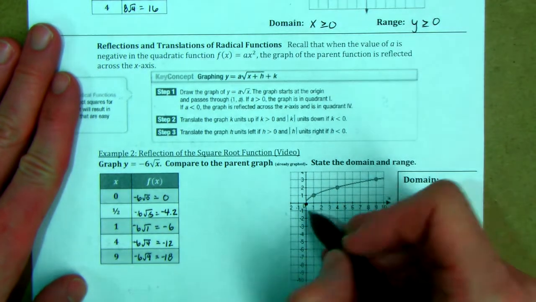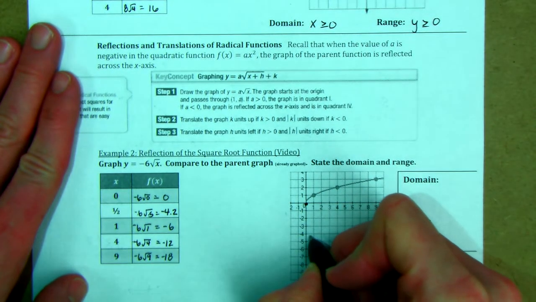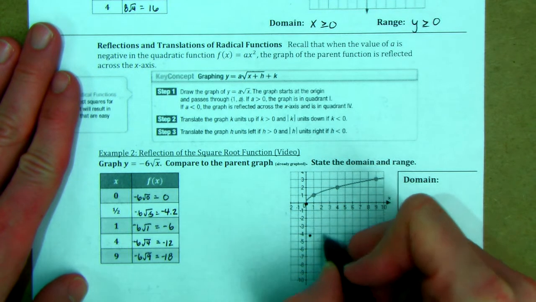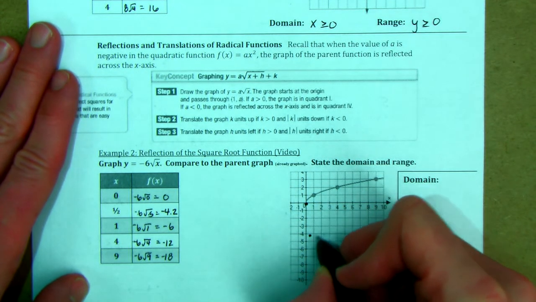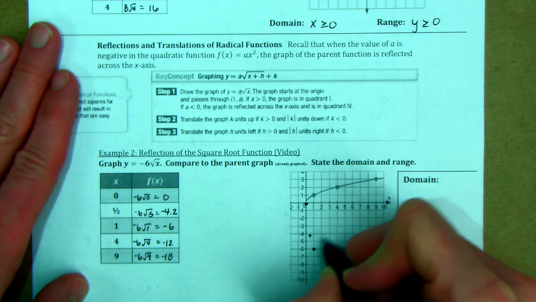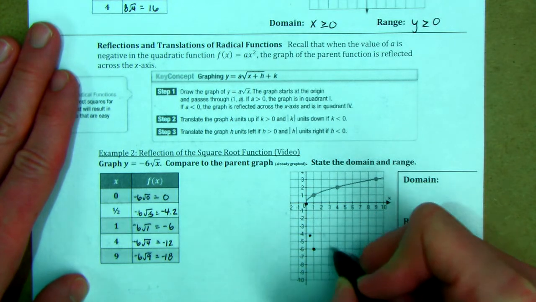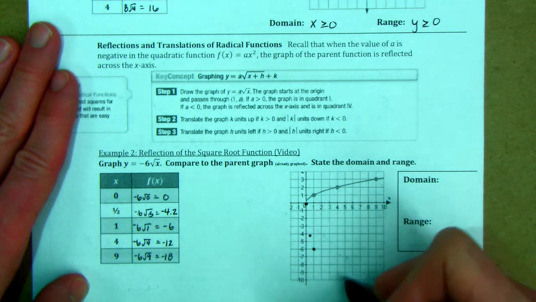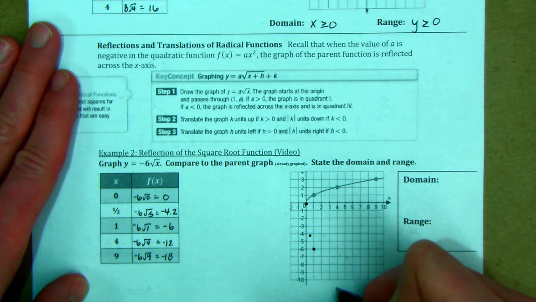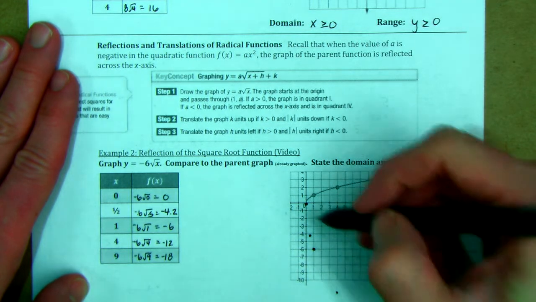And then, let's see, 1 is negative 6. 4 is negative 12. Ooh, we're off the chart already. Down here, and 9 would be way down here. So not only did we reflect over the x-axis, but we also vertically stretched it.